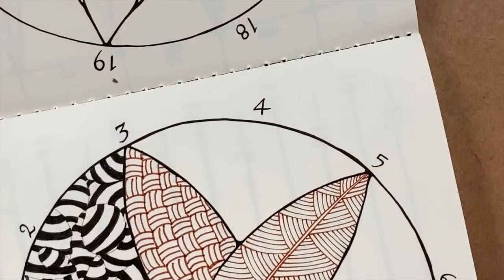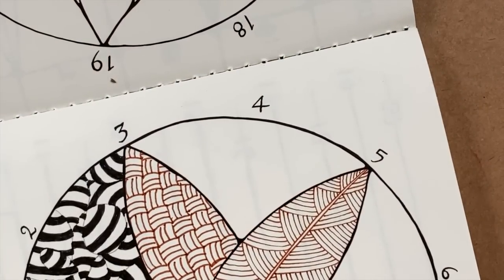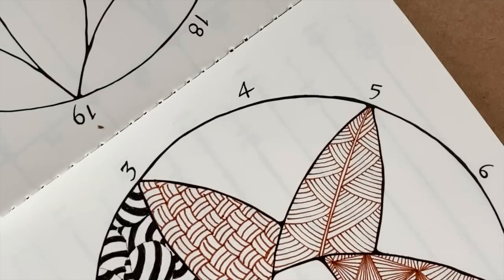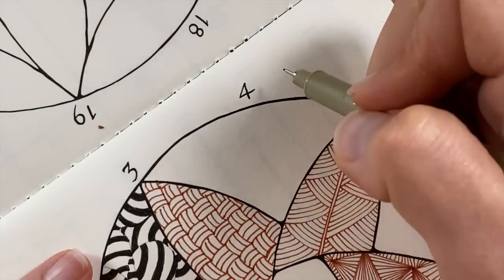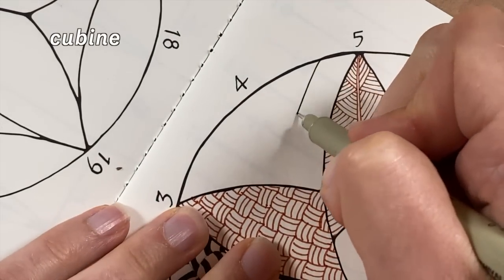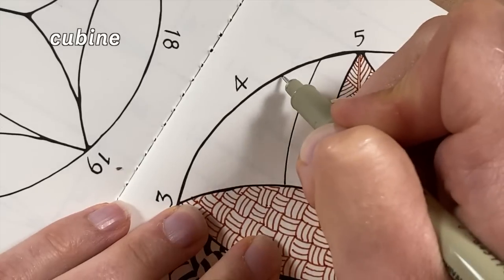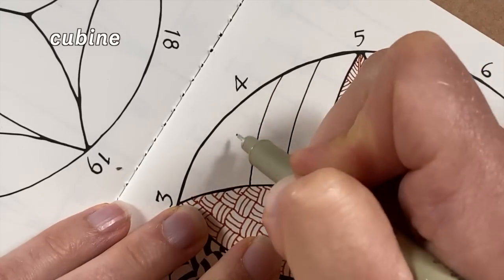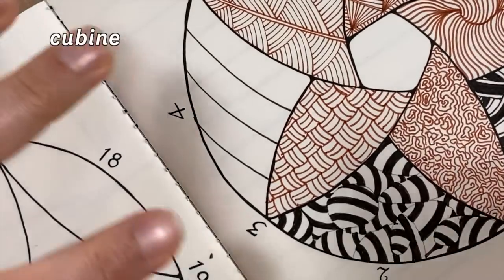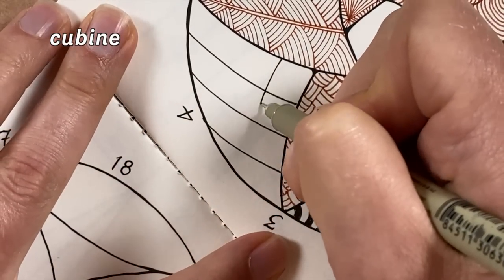All right, next up we have a tangle called Cubine. This is a grid tangle, but it adds a nice drama to it because there's a bit of fill-in work. So we're just going to create a quick grid here. I'm going to do a bunch, doesn't have to be exact. You can do yours different than mine if you want. Just want to break it up into squares.